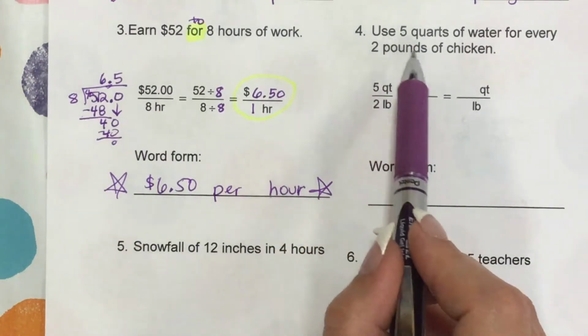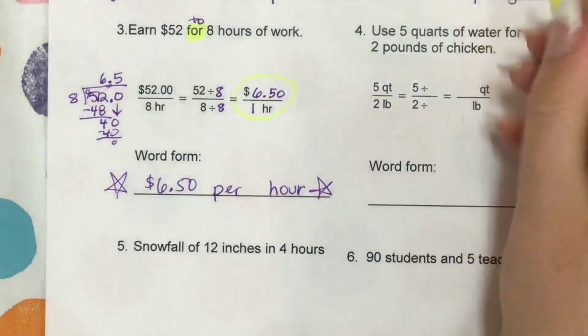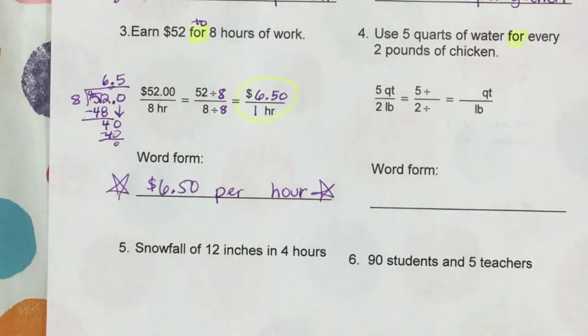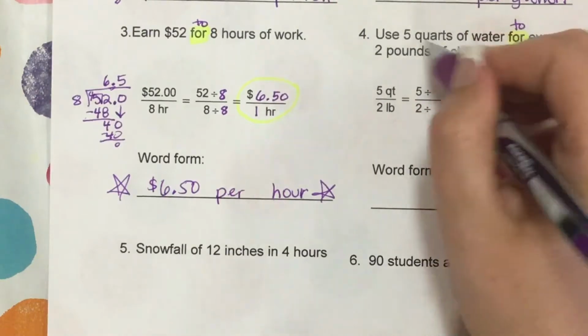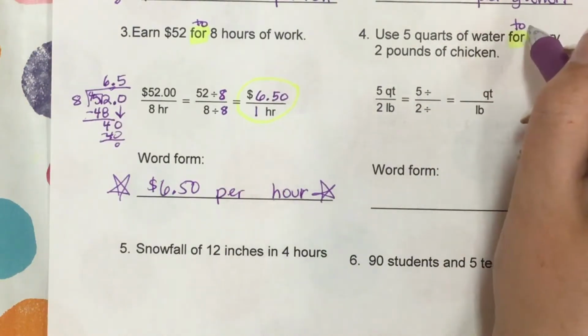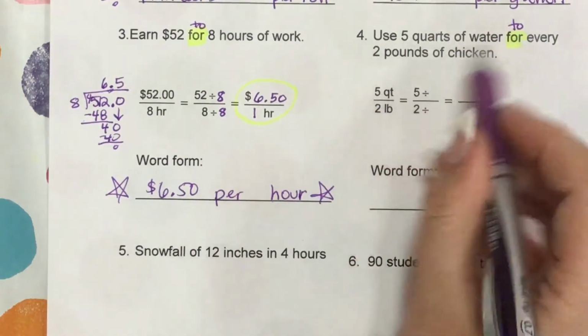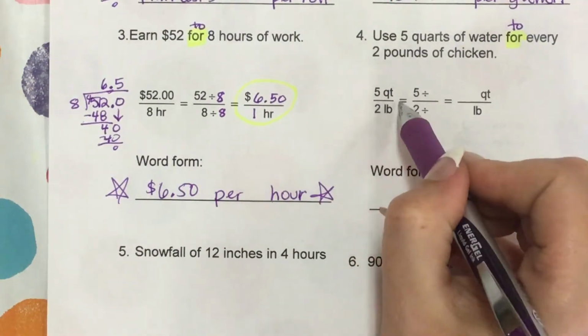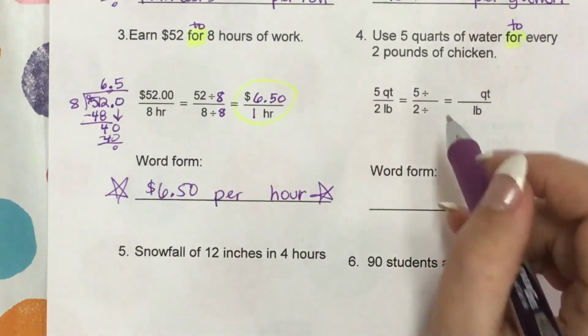So this says use 5 quarts of water for every 2 pounds. So there's that keyword for, which means 2, which means in front of the word 2, that's what goes on the top of the fraction. After the word 2, that's what goes on the bottom. So here we go, 5 quarts, that goes on top. This is where the fraction is. For every 2 pounds goes on the bottom.